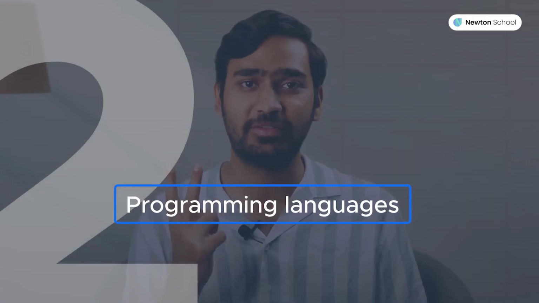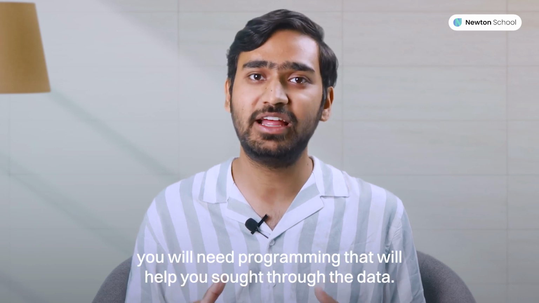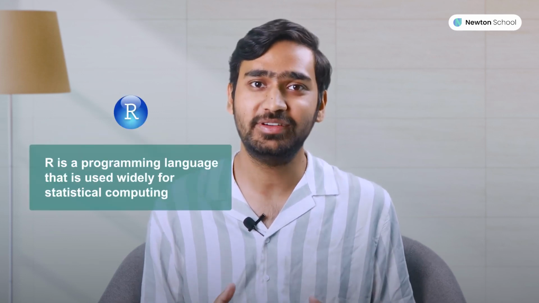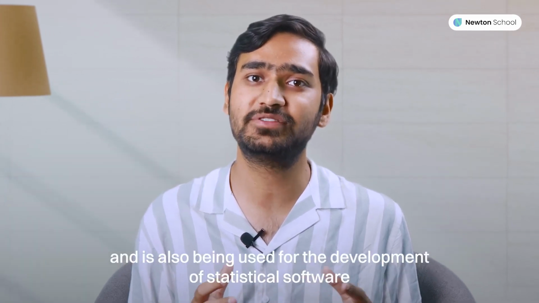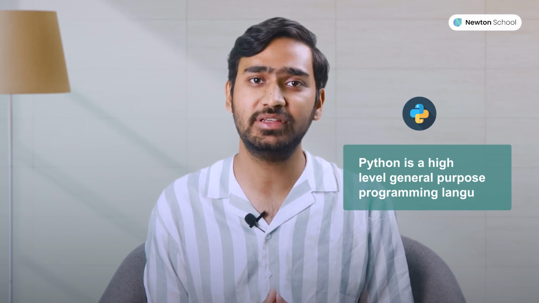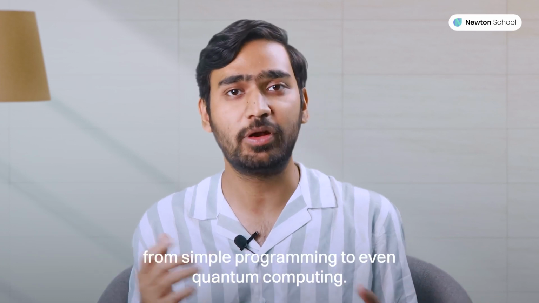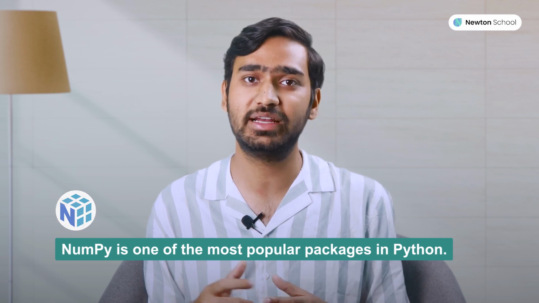Step 2. Programming languages. Now that you have a strong grip over mathematical concepts, you will need programming that will help you sort through the data. Two most famous programming languages used in data science are R and Python. R is a programming language that is used widely for statistical computing and has also been used for the development of statistical software and used widely in data analysis. On the other hand, Python is a high-level general-purpose programming language that has been used in many applications and fields, from simple programming to even quantum computing. NumPy is one of the most popular packages in Python that is used in data science.